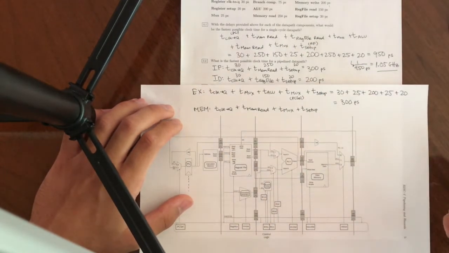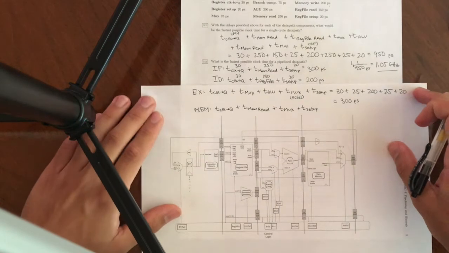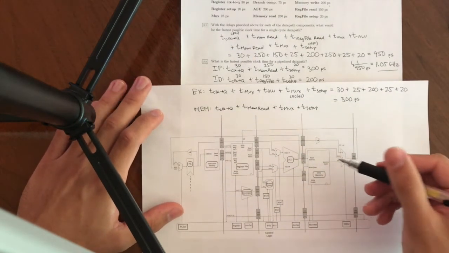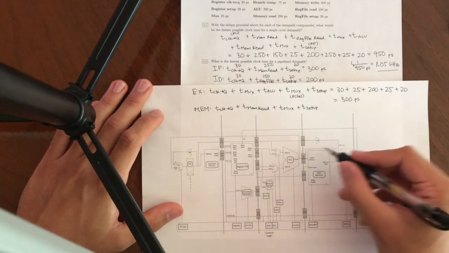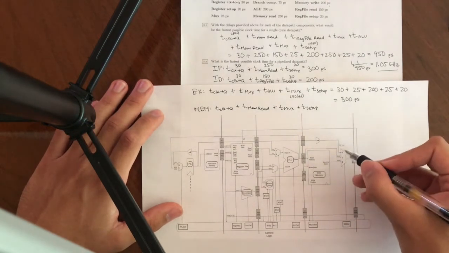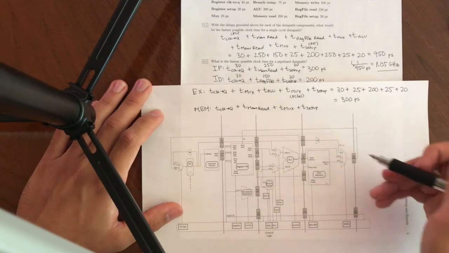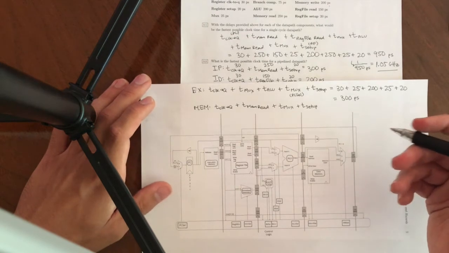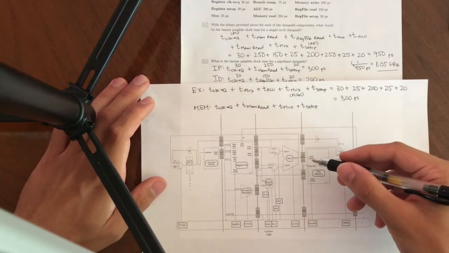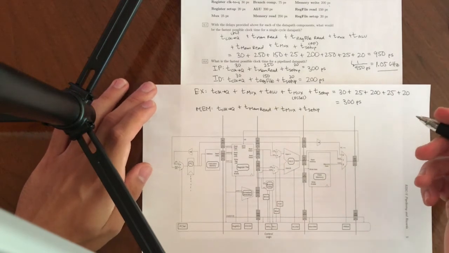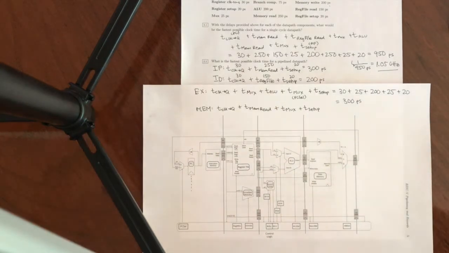Okay, and in general, by the way, while I was doing this question, I was always considering the longest path. So yes, there's a path that is just a direct wire that skips the memory operation and goes directly to this mux. But I actually want to be including the longest path in my calculations, because that's going to tell me how slow or how fast I can make my clock, right?